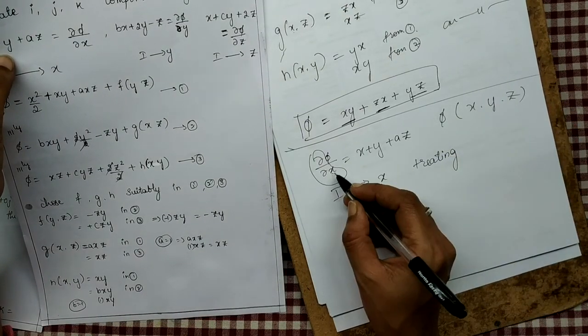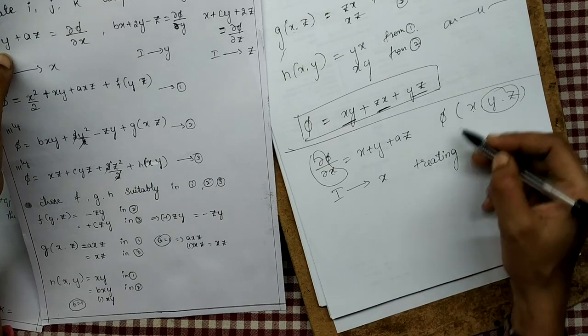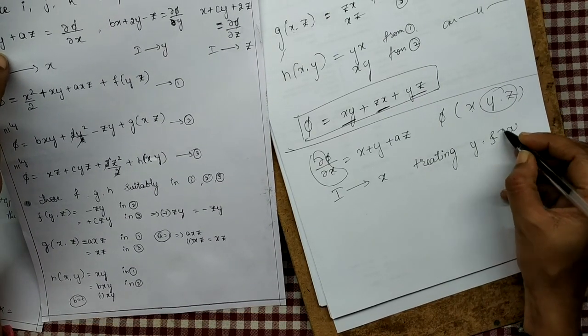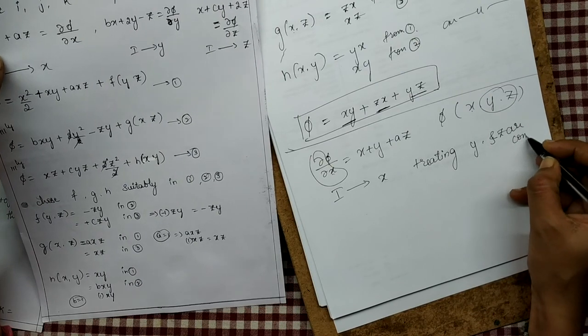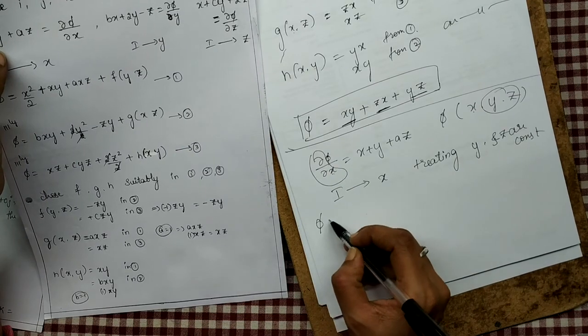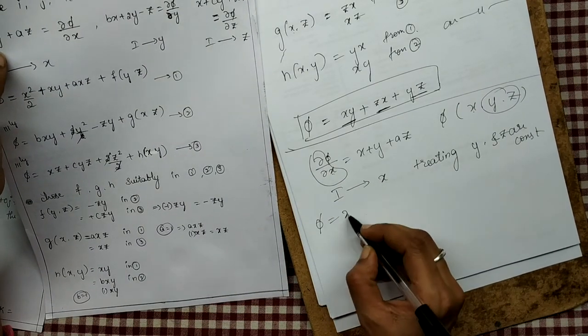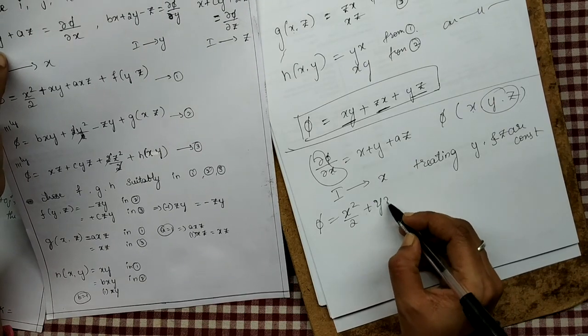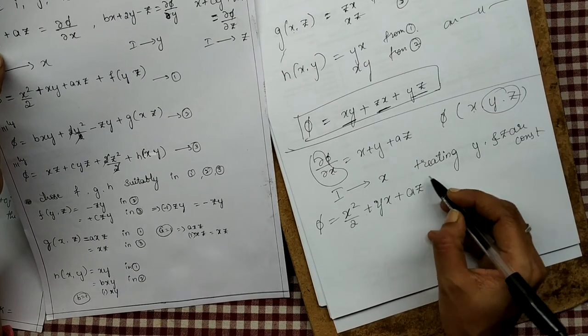See here we are integrating with respect to x. The other variables are y and z. So treating y and z as constants. Now let me integrate this. So if I integrate this, I will be remaining with phi is equal to x integration with respect to x is x square by 2 plus y integration with respect to x is yx plus az into x.